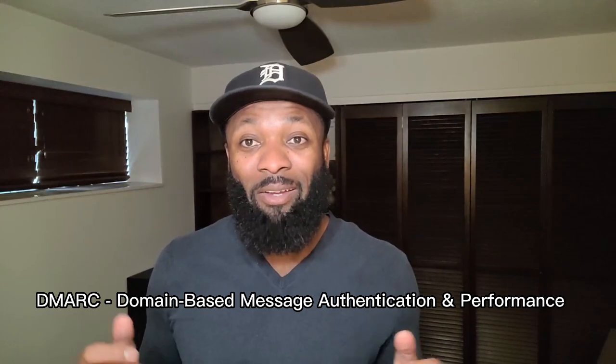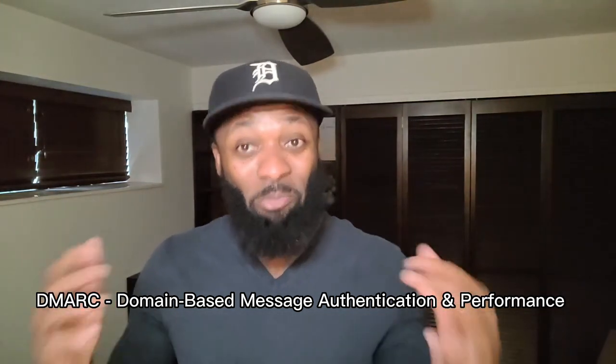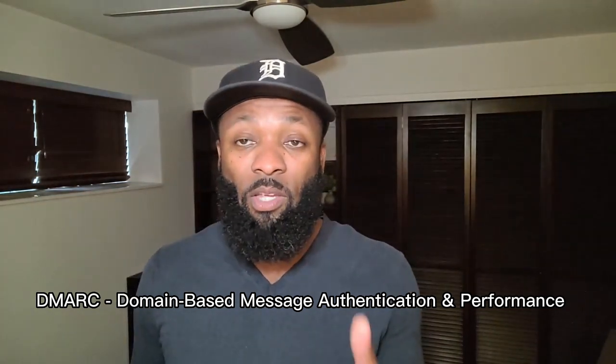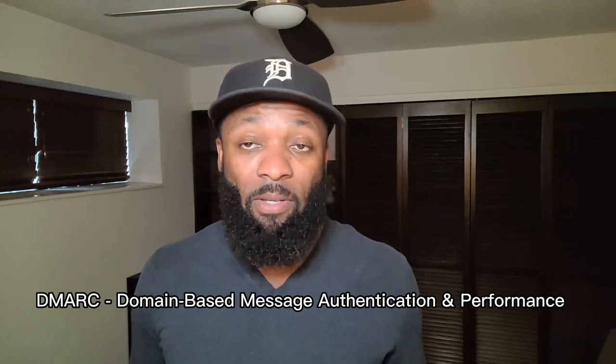So the last one is DMARC, domain-based messaging, authentication, reporting, and conformance. When you think about your DMARC, when you think about SPF, when you think about DKIM, this also is another layer of authentication, saying you are who you say you are. So being able to set up all three when you are launching a new domain is important, and I highly recommend it. You're not required to set up all three, but each one impacts your deliverability in a positive way.